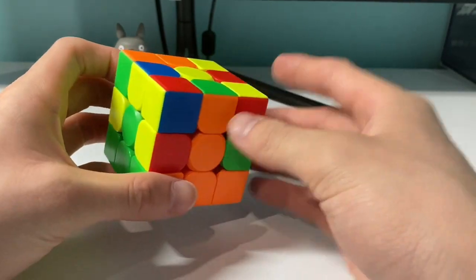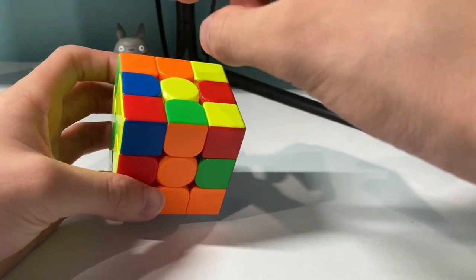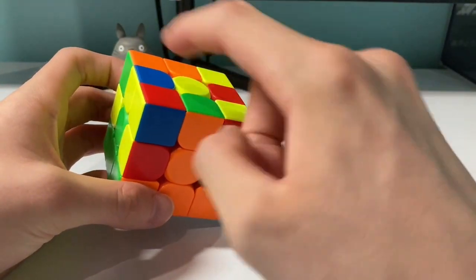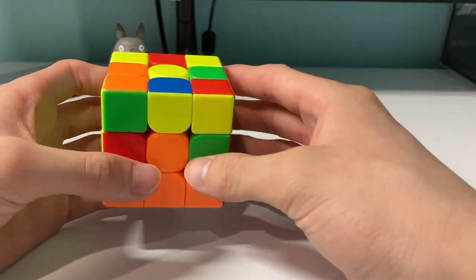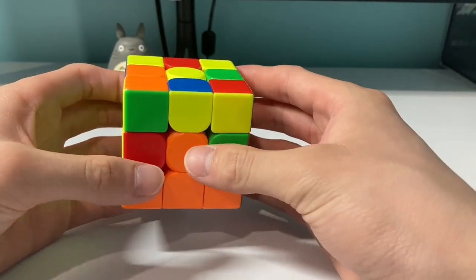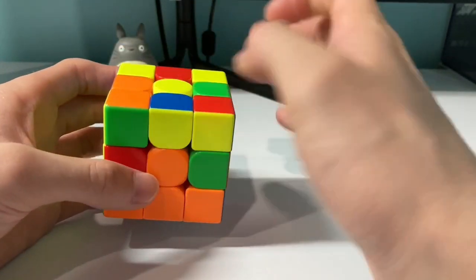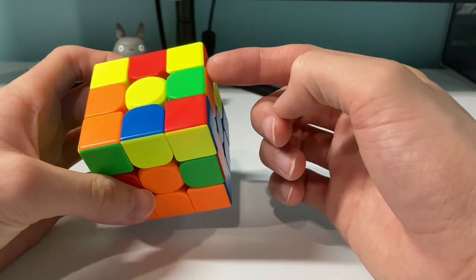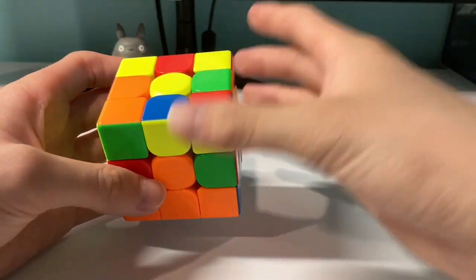So we see that this is green, so this needs to go here, right? So instead of actually bringing it closer, we need to move it away. So this is green and green, so we need to move it away from green. And then once we moved it away, you want to do an algorithm on either right or left, depending on where this piece isn't there. It's kind of hard to explain, but I'll try to help.